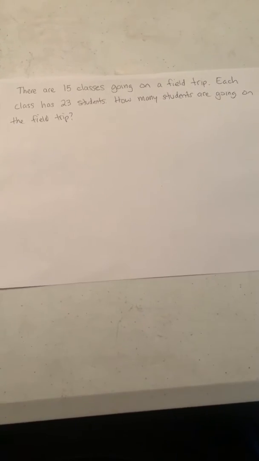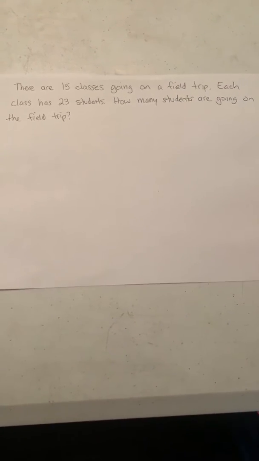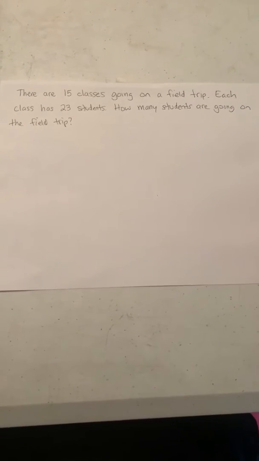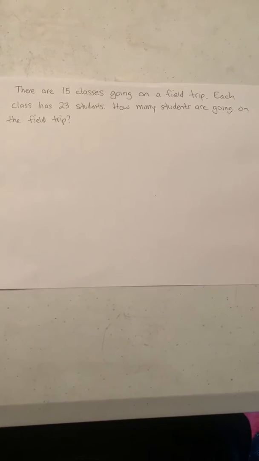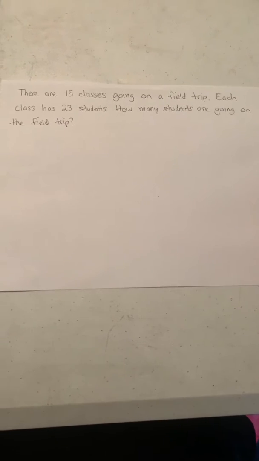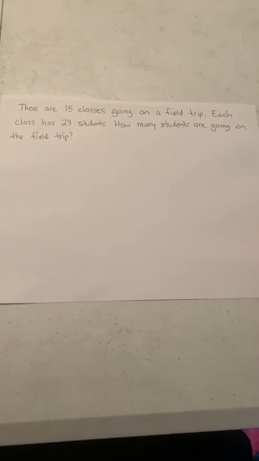All right, so here is the challenge problem from Tuesday. I'm going to first read the problem. There are 15 classes going on a field trip. Each class has 23 students. How many students are going on the field trip?